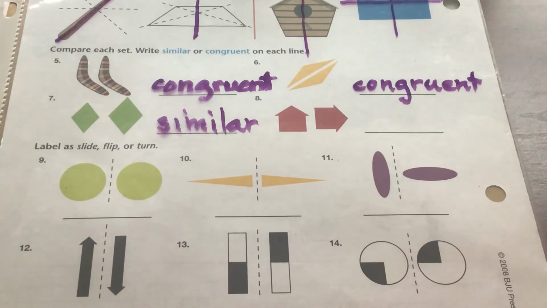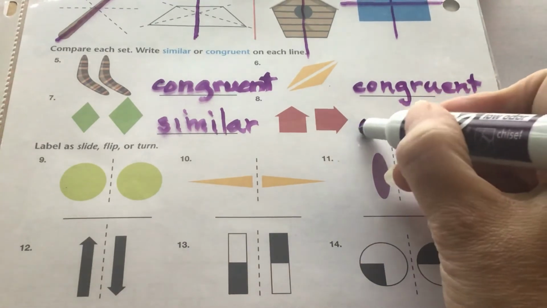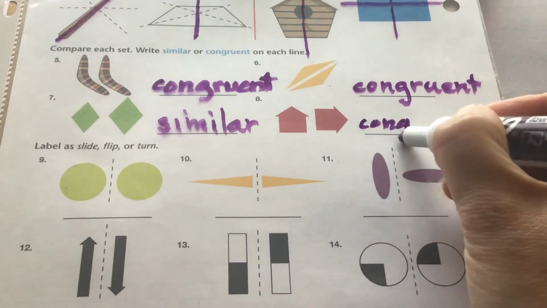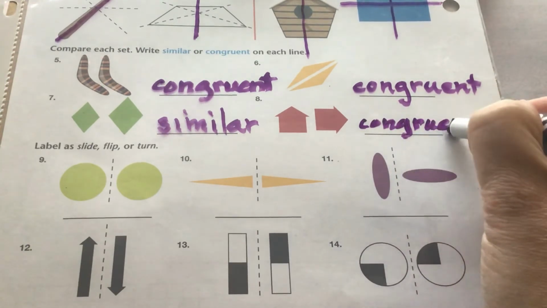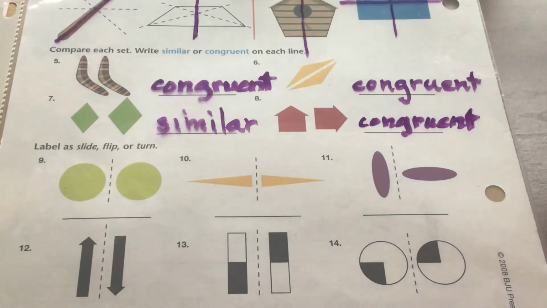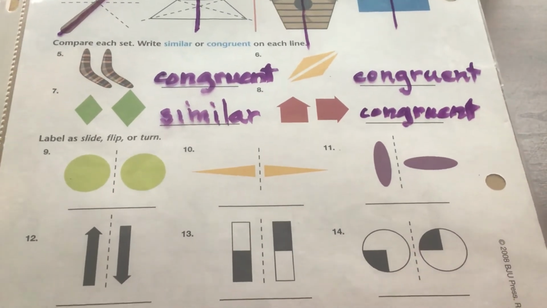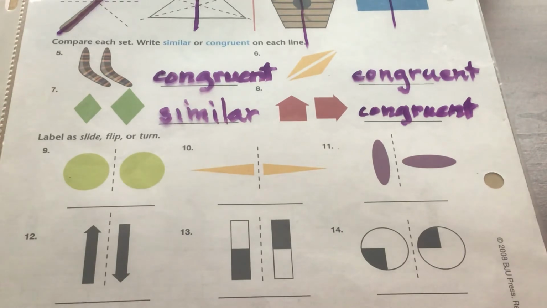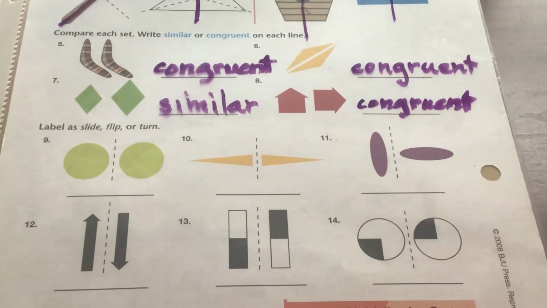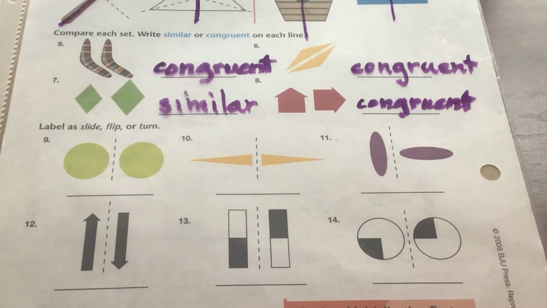The shapes do not have to be turned in the same direction. They just need to be the same type of shape and the same size. So we would label this as congruent. So I think they're just pushing our understanding of it a little deeper, helping us feel more confident in knowing that. Again, if you need to pause or erase something, just erase it and change it.